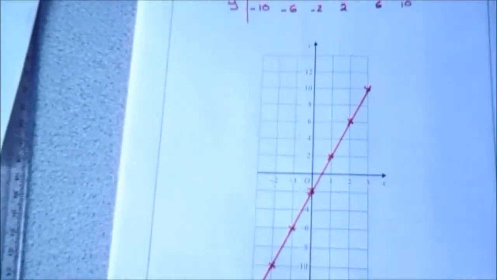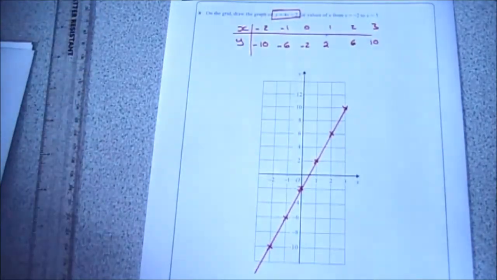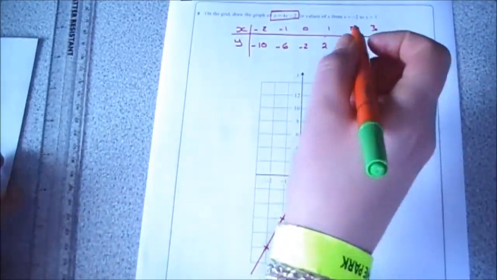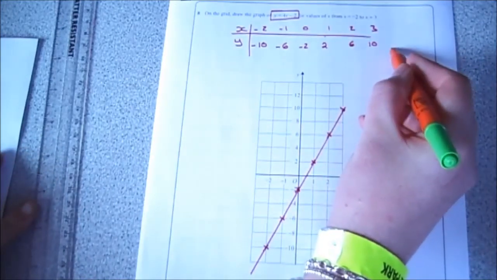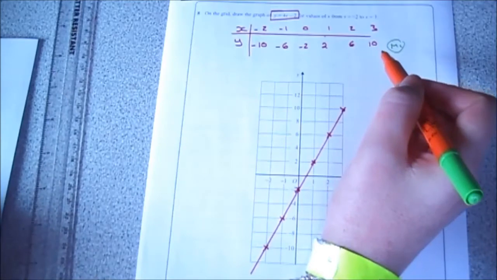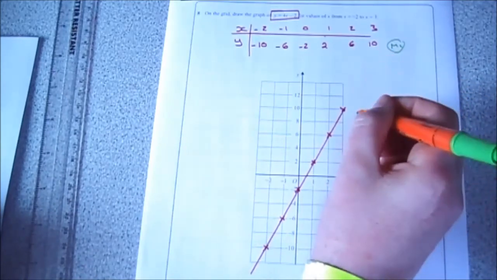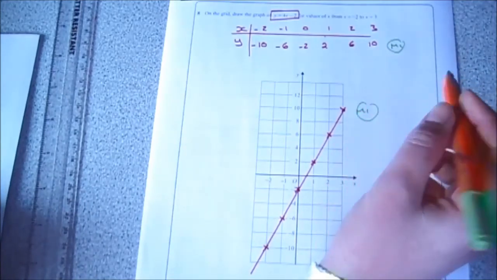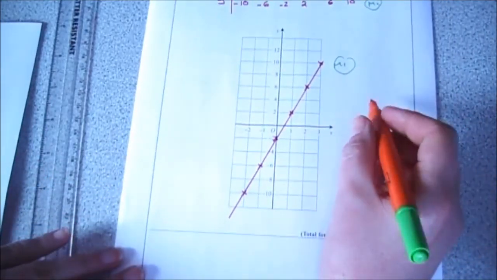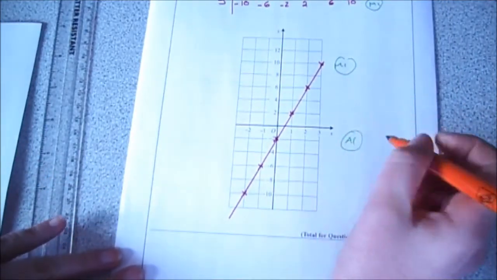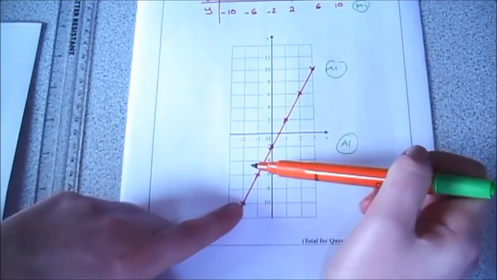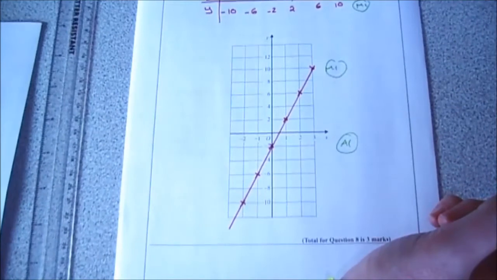How are the marks distributed for this? You get 1 mark for at least 2 correct attempts to find points by substitution. So that's by getting 2 correct. You get another mark for plotting at least 2 of your points correctly and then joining them to make a straight line. And you get the 3rd accuracy mark for getting all the points between -2 and 3 plotted and drawn in.